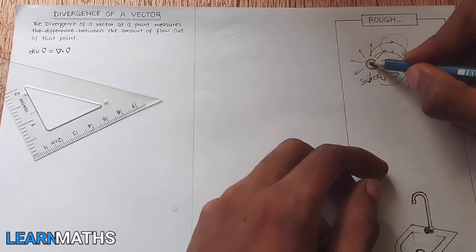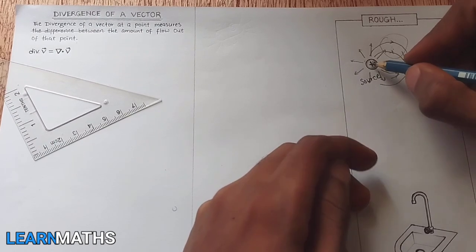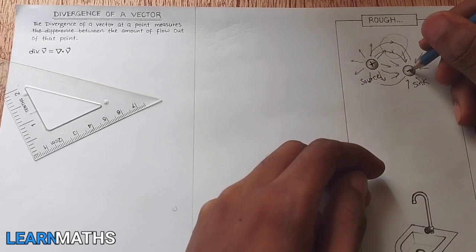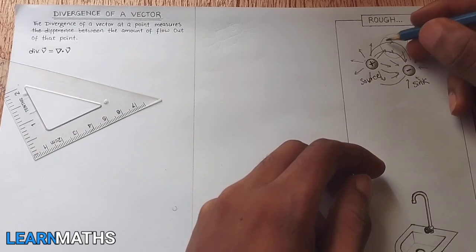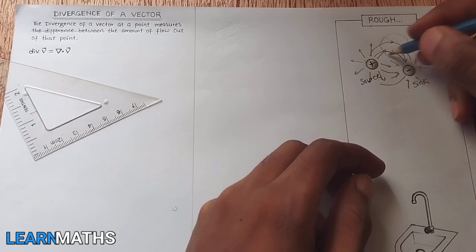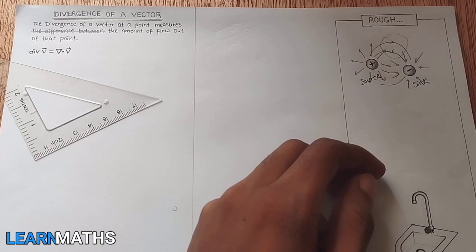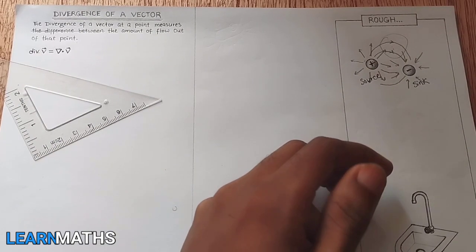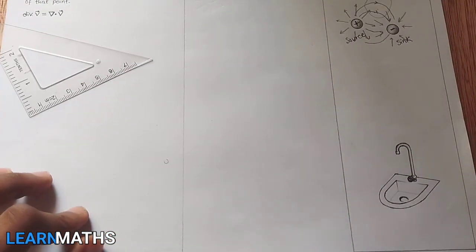The divergence at this point, the source, is greater than 0, so that is going to be positive. The divergence at this point, the sink, is less than 0, so it's going to be negative. You understand? But the divergence at points like this, points that don't have inward flow or outward flow, is going to be 0. All right, so source and sink, to just help us understand better, look at this tap.